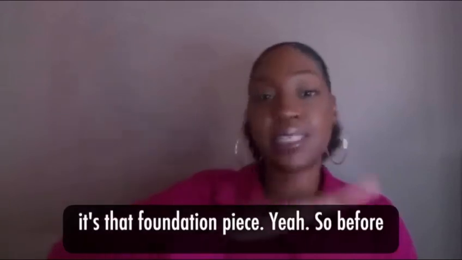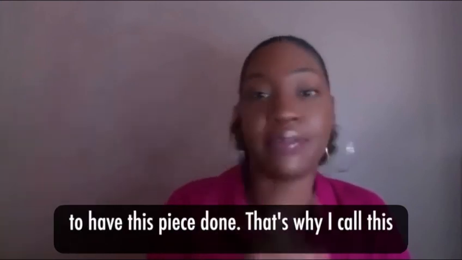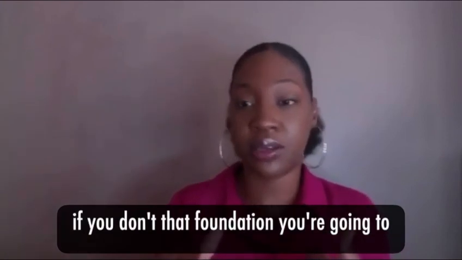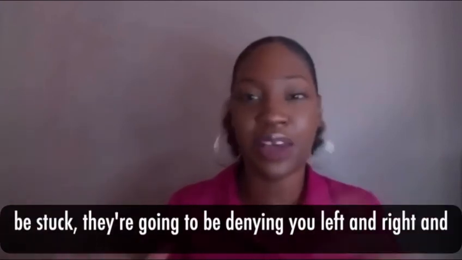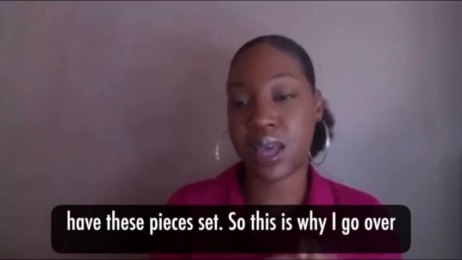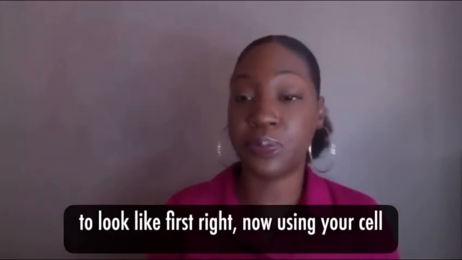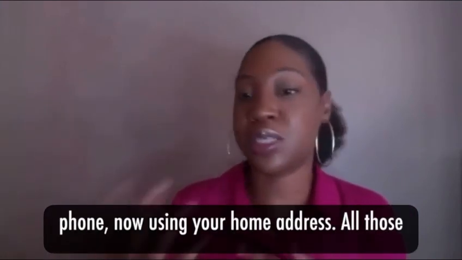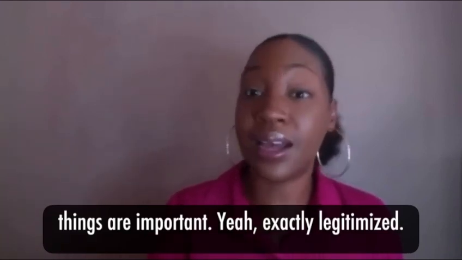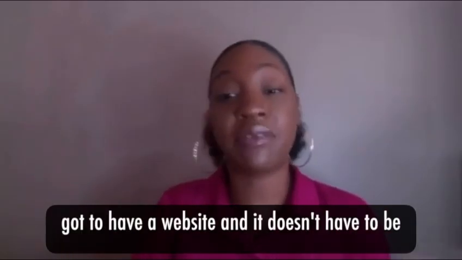Exactly. It's that foundation piece. So before you even apply for a credit account, you've got to have this piece done. That's why it's called the becoming lendable framework. Because if you don't have that foundation, they're going to be denying you left and right. You're going to give up, or you're going to think it doesn't work, all because you don't have these pieces set. This is why I go over this first, so you know what your business needs to look like, right? Not using your cell phone, not using your home address. All those things are important. Legitimize.